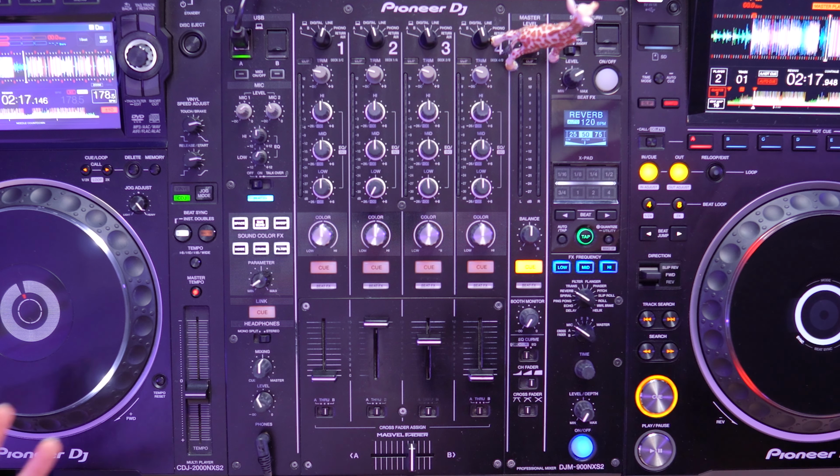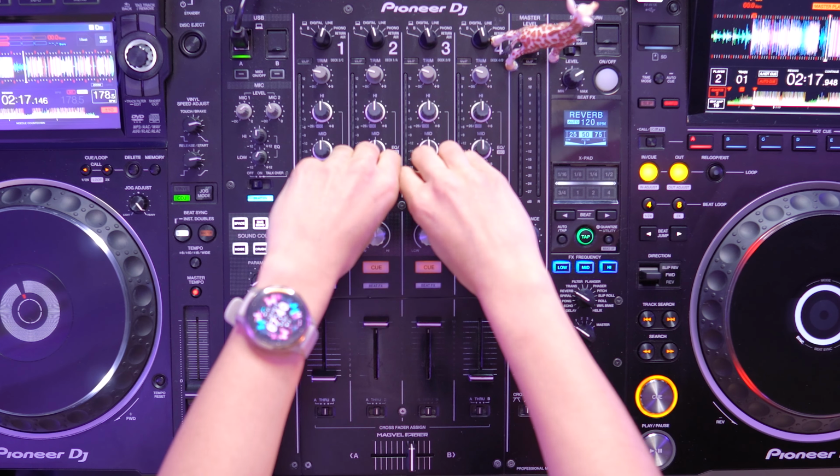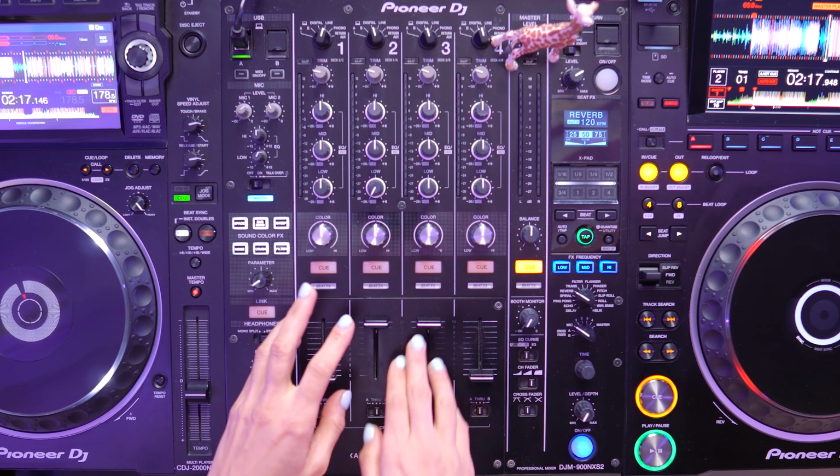Depending on the genre and the style of music that you're mixing will in essence dictate how you use these dials and how aggressively or smoothly you move on the mixer panel. So as you've gradually brought one track in, gradually bring another track out, and that will be your transition.